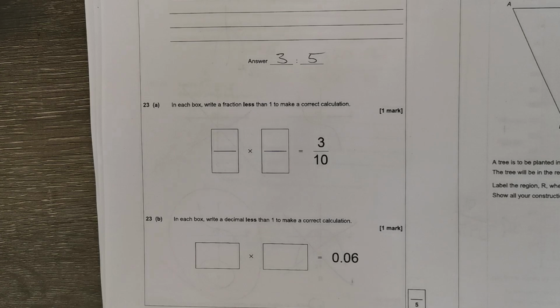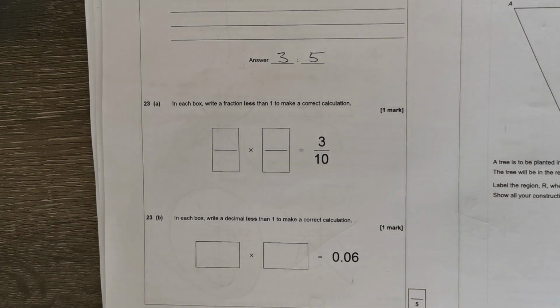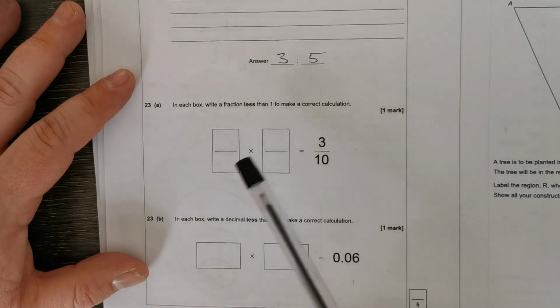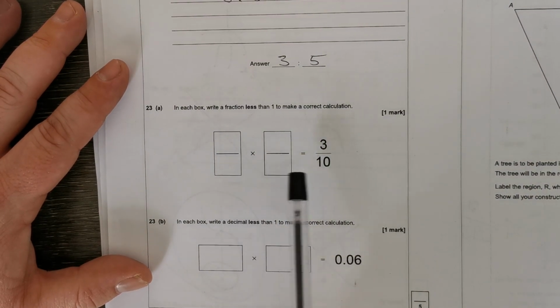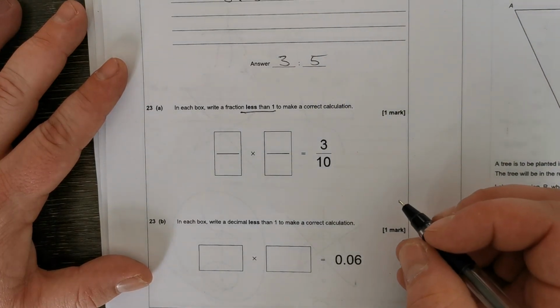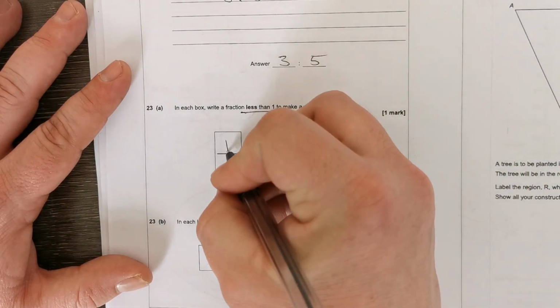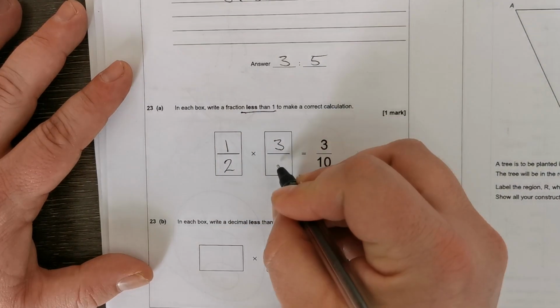In each box, write a fraction less than 1 to make the correct calculation. So I want something times something to get 3/10. Multiplying fractions is the nice easy one, isn't it? So actually I just want two numbers that multiply to make 3 and two numbers that multiply to make 10. And make sure that it makes less than 1. So, well, 1 and 3, 2 and 5.